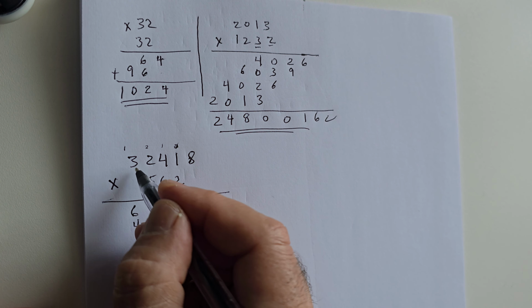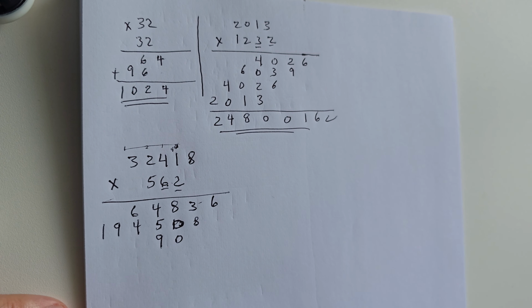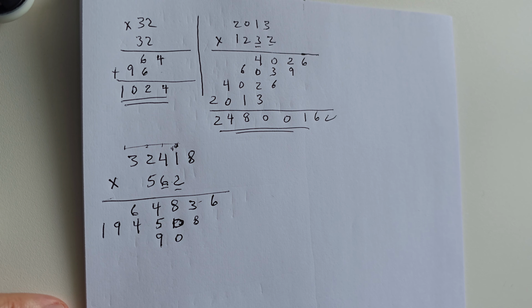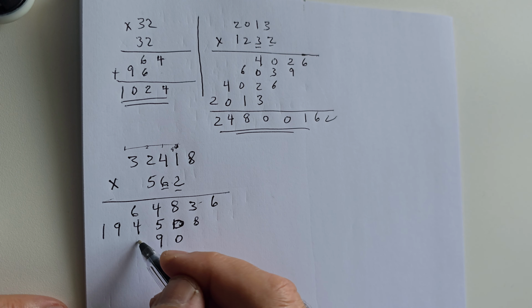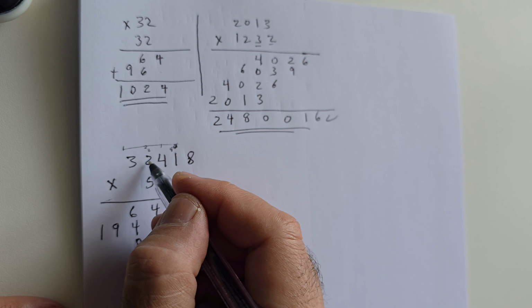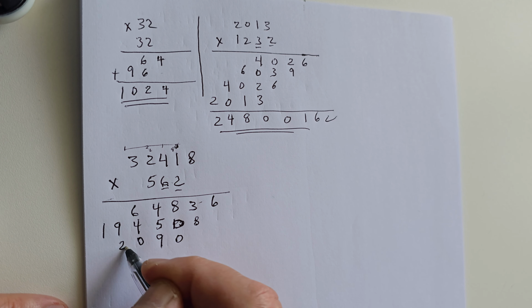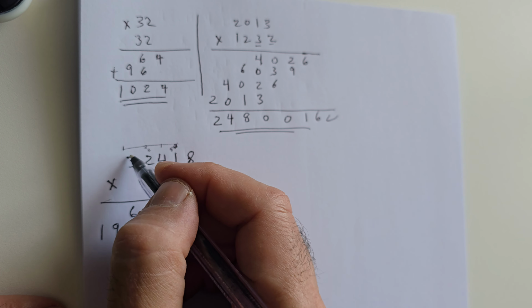Now we're going to do 5. So 5 times 8, that's 40. So 4 remains. 5 times 1, that's 5, and then 4, that's 9. And then 5 times 4, that's 20. And then 2 remains. And then 5 times 2, that's 10, and then 2, that's 12. And then 5 times 3, that's 15, and then 1, that's 16.